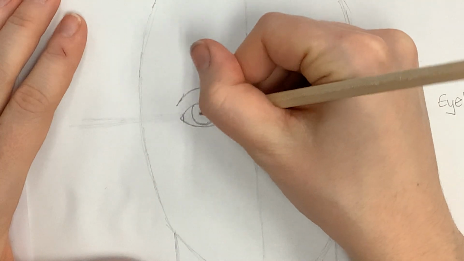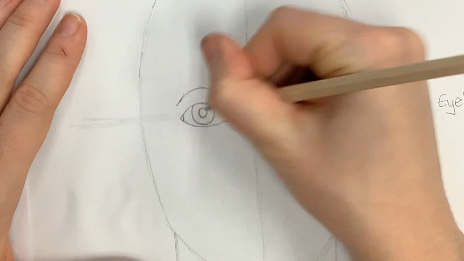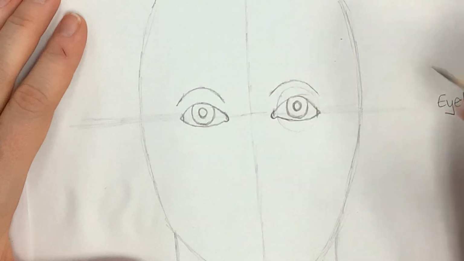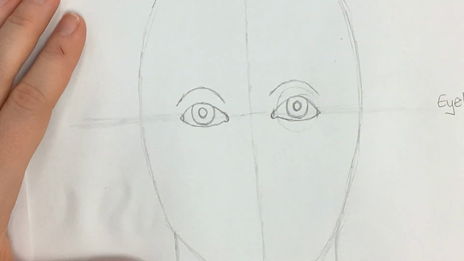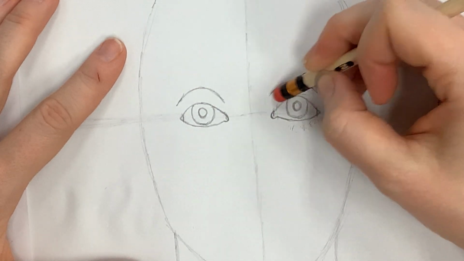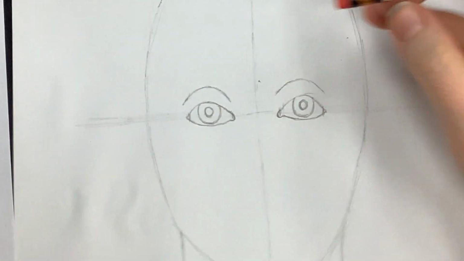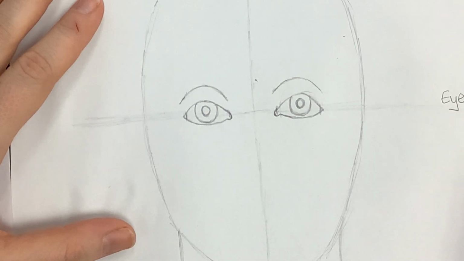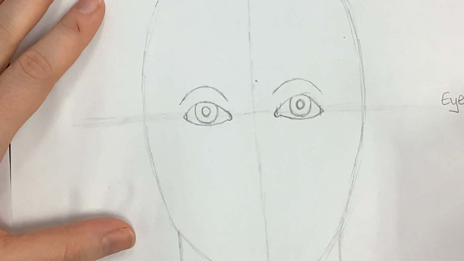So now for the pupil, I'm just going to draw in my circle. Notice I go around a few times. Okay, that helps me get a more accurate circle. And then here's a common mistake that students do. They just fill in the pupil and then suddenly their eyes look dead.